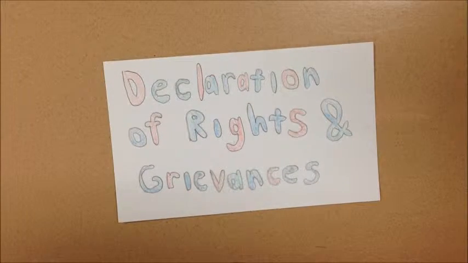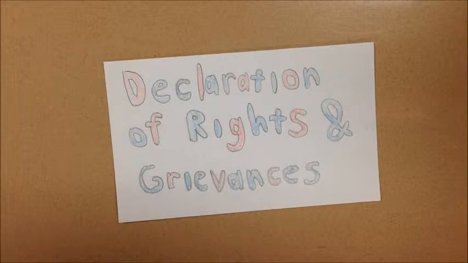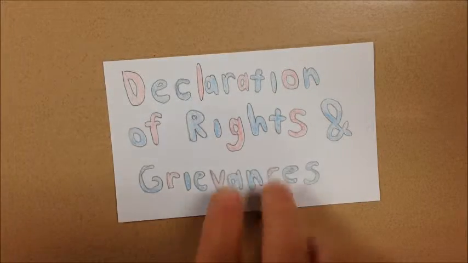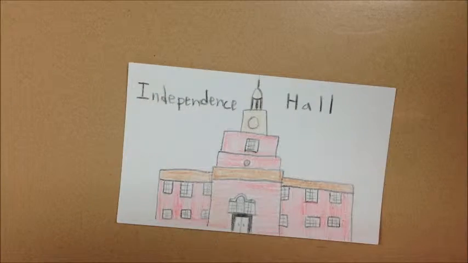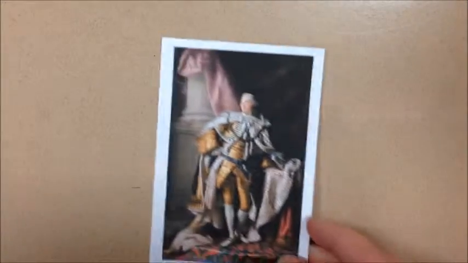Declaration of Rights and Grievances. It was written on October 14th, 1774. It declared taxes on colonists without their consent were unconstitutional. It was written in the Independence Hall. They threatened boycotts and protests in its underlying message. They said no taxation without representation. They sent this off to King George, but he just ignored it.